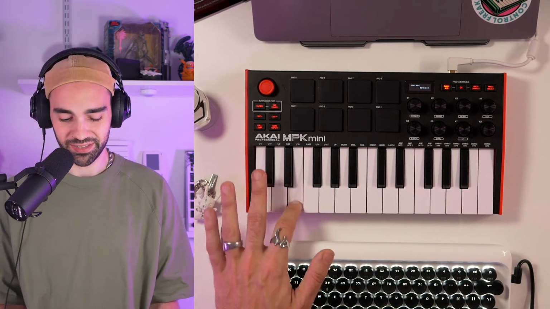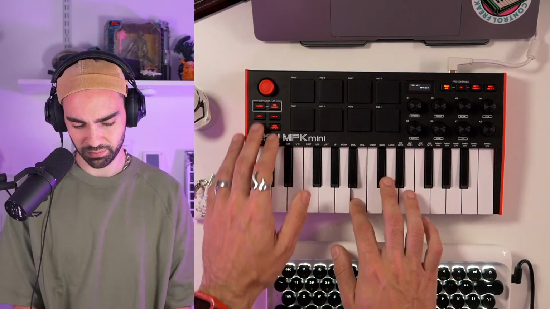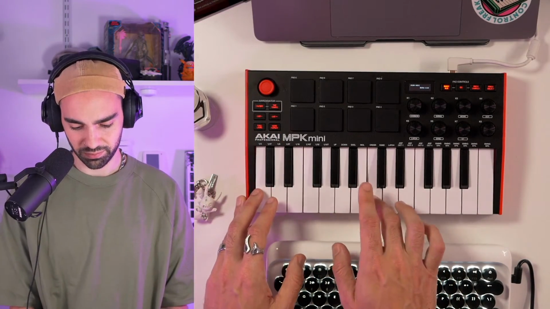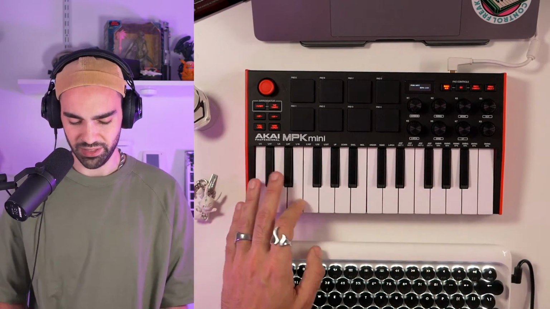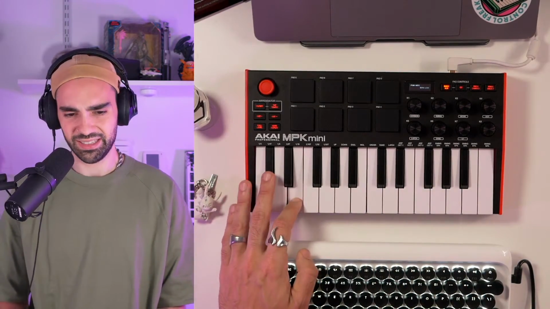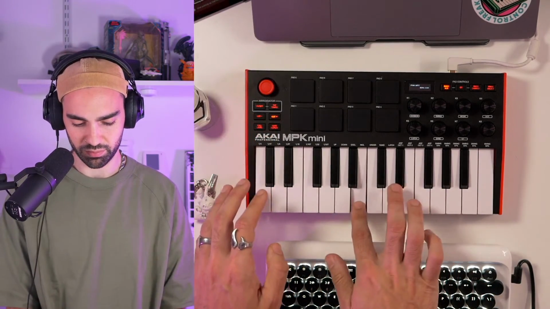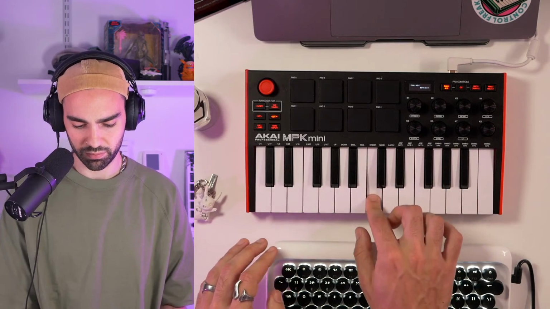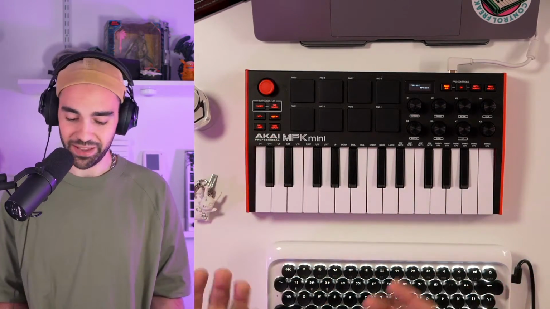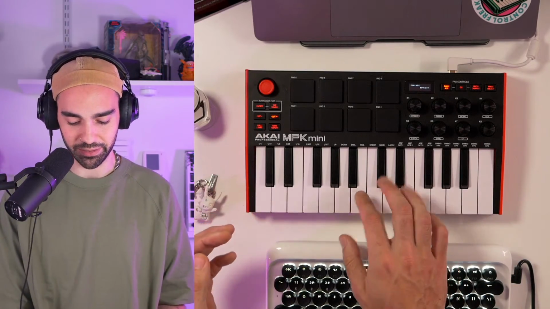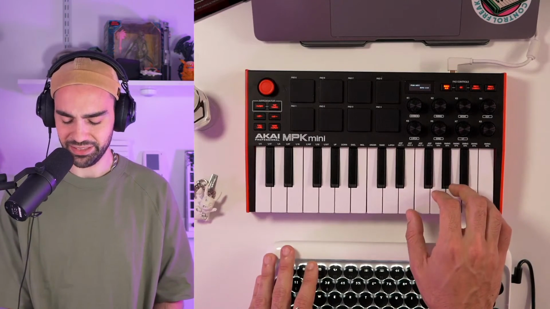Figure out what that bass line is. Yeah, I think it's E. Yeah, I think that's basically it. What I'll do, if I can't really hear the bass line well, I'll just play it up an octave. And that's the basic bass line there.